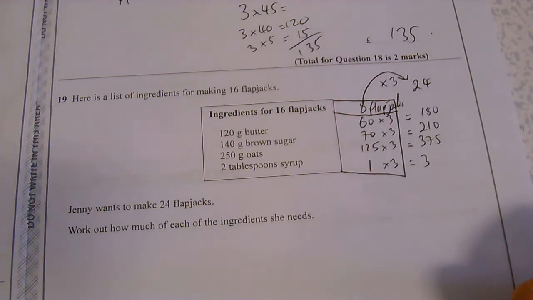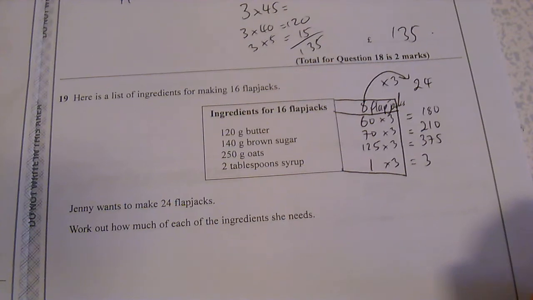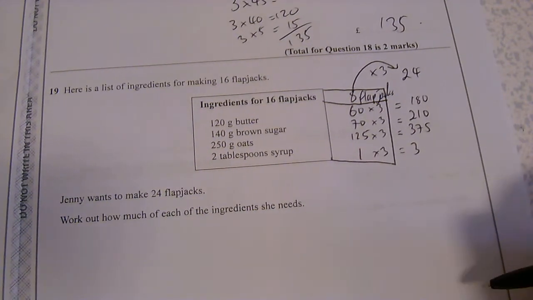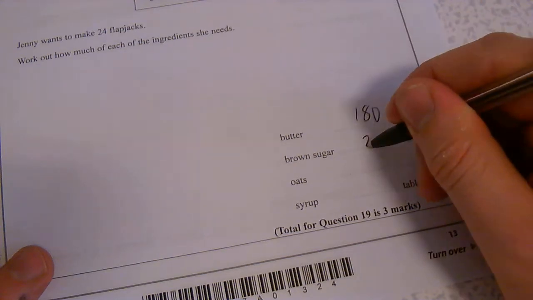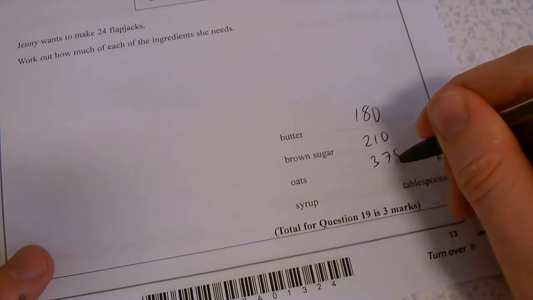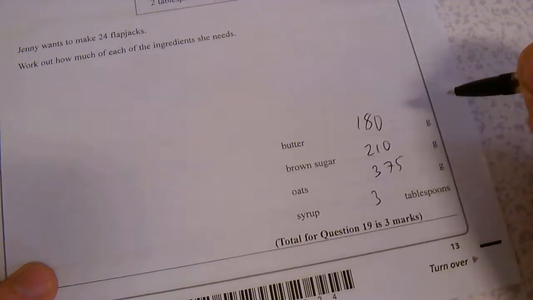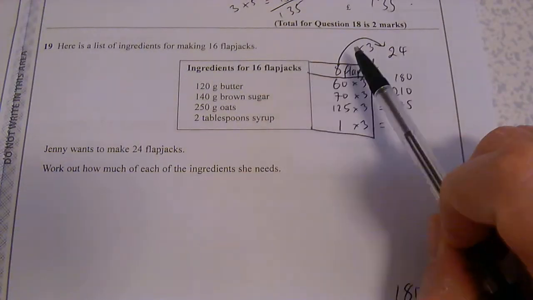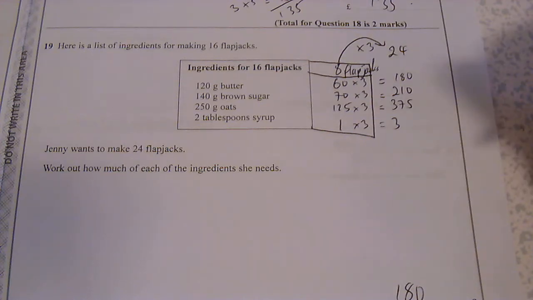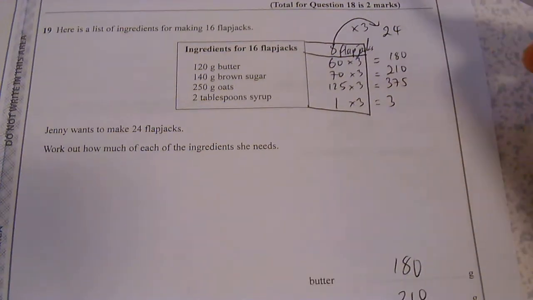Okay, so it's about a common factor. The highest common factor is the easiest approach. So 8 was the easiest one that fit into both. So 180, 210, 375, and 3. So what is the best number to go into both of them? It's all about knowing your factors. Okay, what times table they're both in.